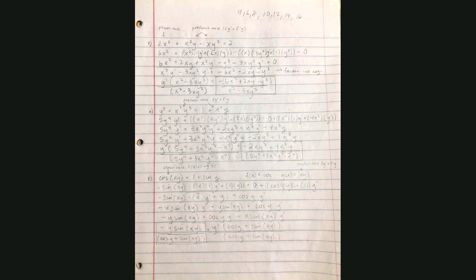And you would factor out the y prime. So it would be y prime times 5y to the fourth plus 3x squared y squared minus x to the fourth, and then you would divide both sides by that. So the final answer would be negative 2xy to the third plus 4x to the third y, divided by 5y to the fourth plus 3x squared y squared minus x to the fourth.